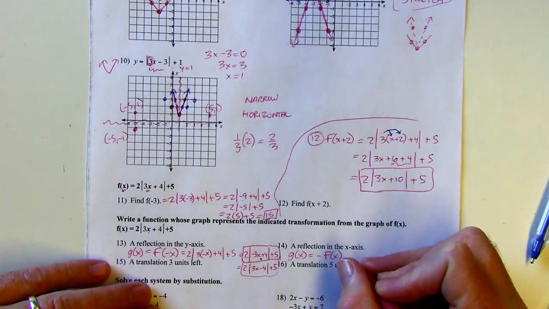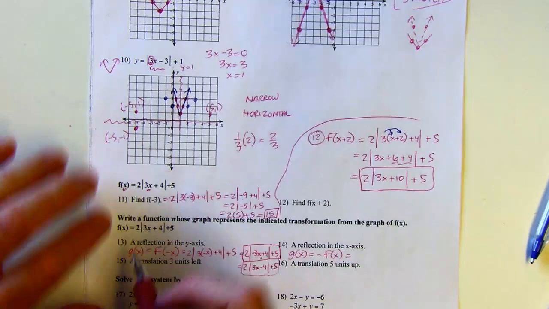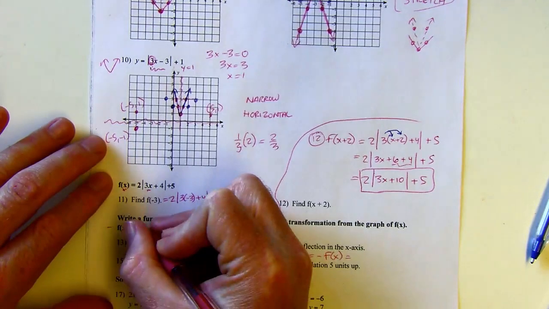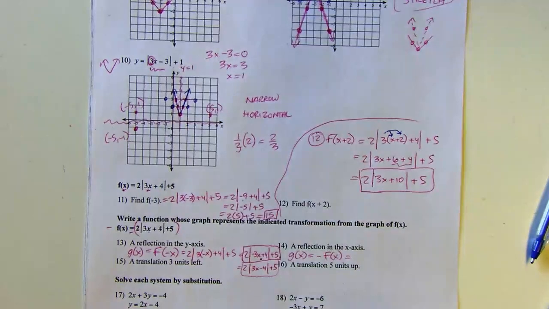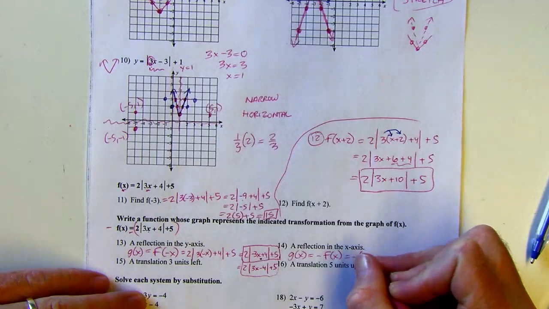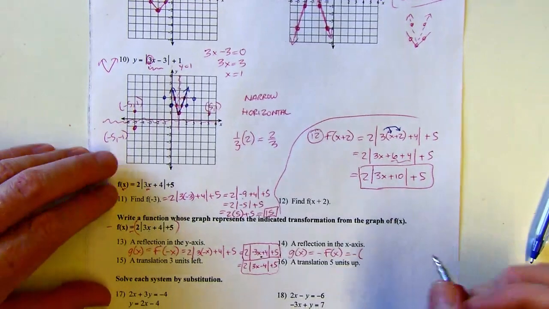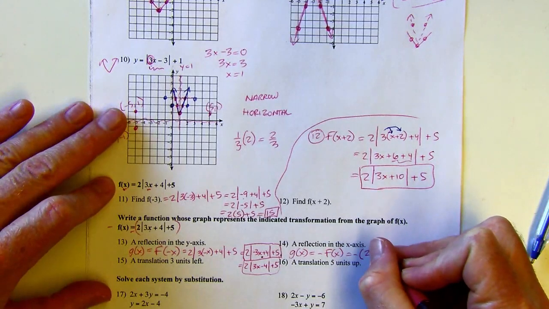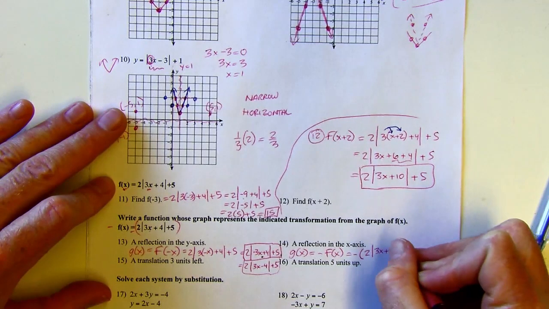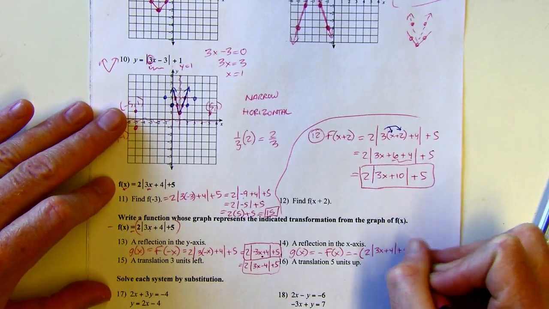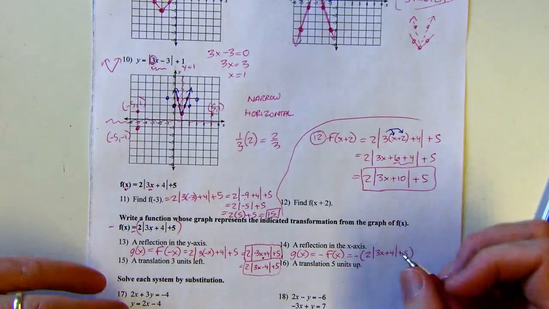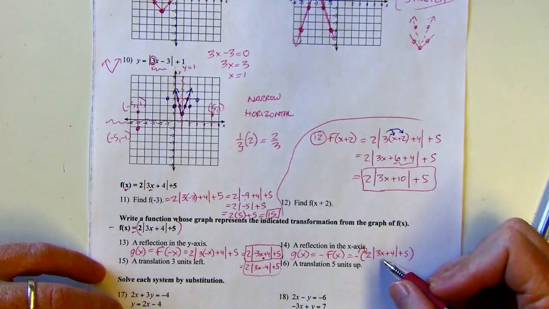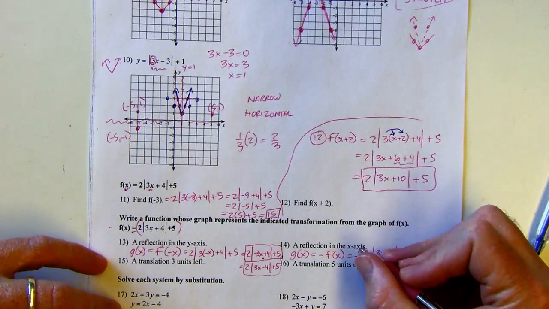Okay? So on this one, I'm taking the opposite of f of x. So that means I'm going to take the opposite of all of that. Okay, so negative f of x, taking the opposite of everything that's in the parentheses there. Okay, and then I just want to clean this up a little bit. So I'm going to distribute the negative right there. You can't distribute the negative inside the absolute value functions. It does not work like that.